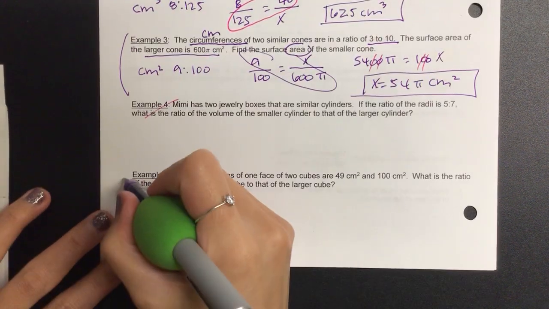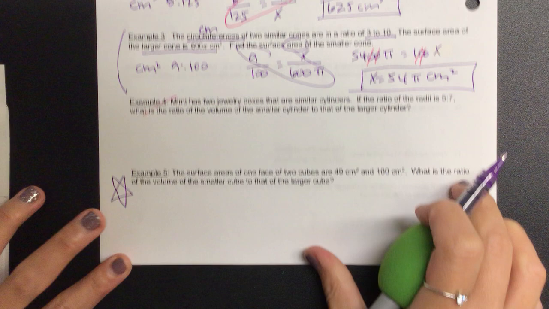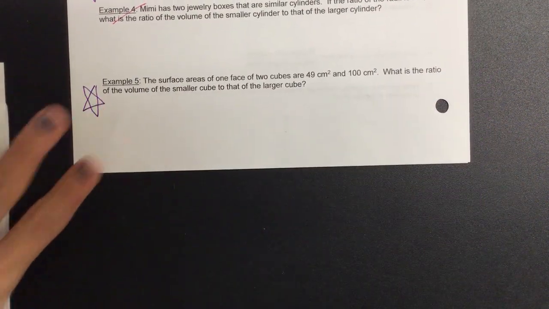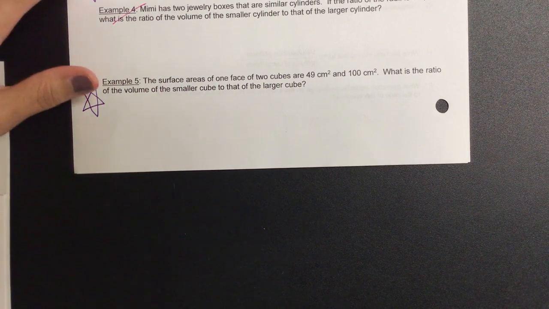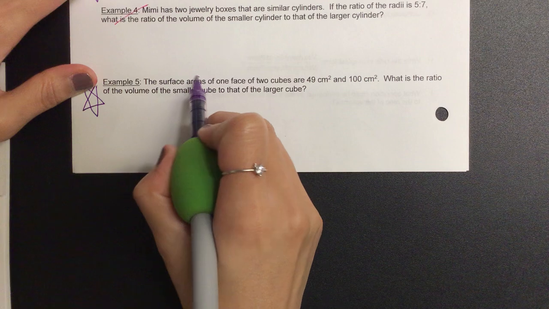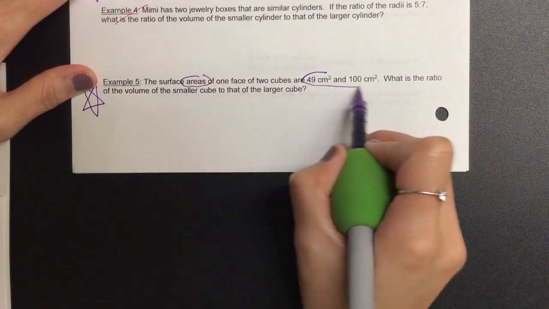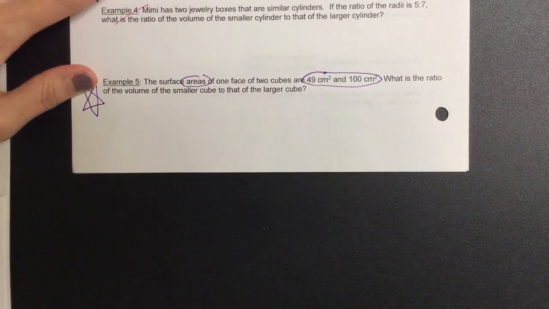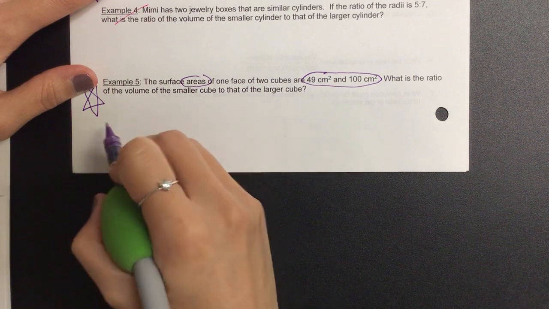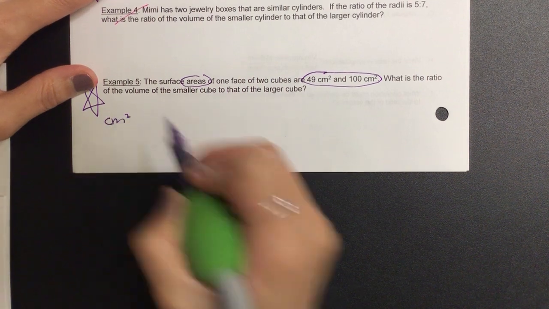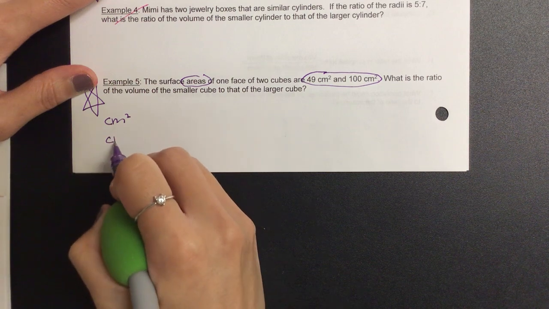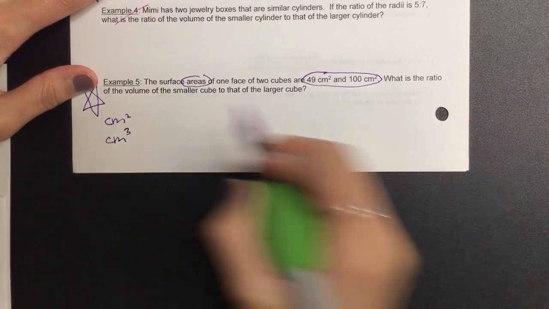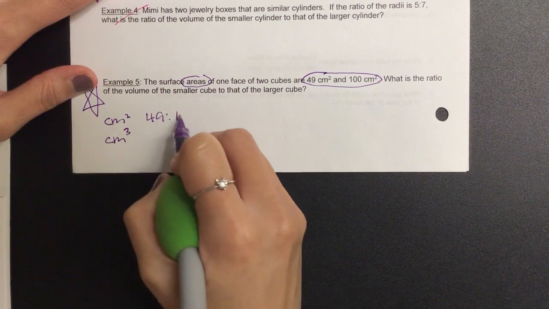All right, I'm going to put a star on number 5. Audrey, let's read number 5, please. The surface areas of one face of two cubes are 49 centimeters squared and 100 centimeters squared. What is the ratio of the volume of the smaller cube to that of the larger cube? So right now the ratio given is centimeters squared. And because I want to find the volume, what unit am I trying to get to? Cubed. So we're really looking at 49 to 100.